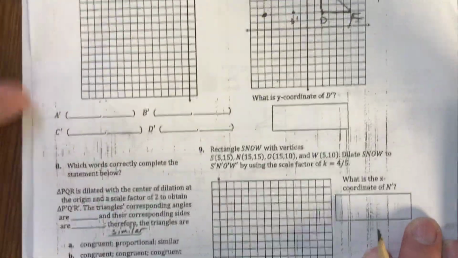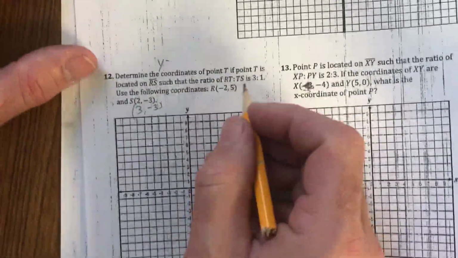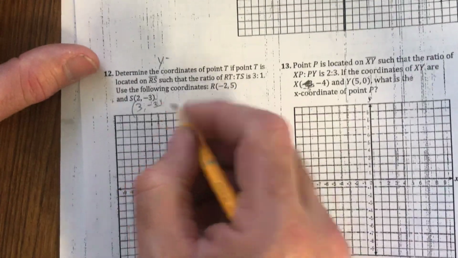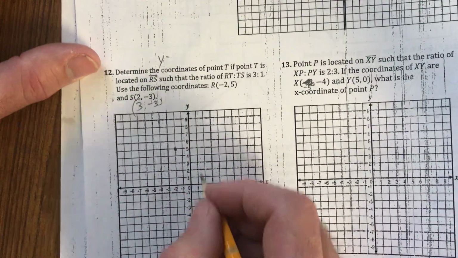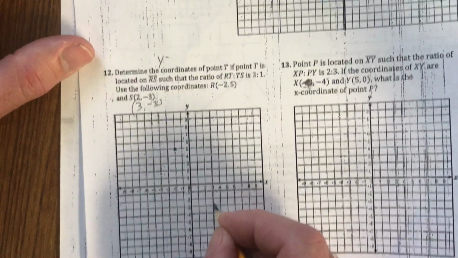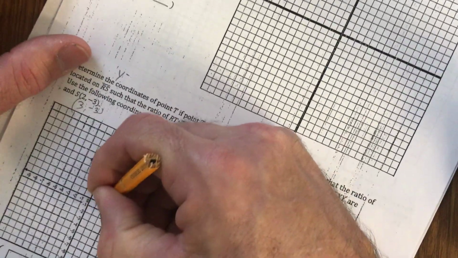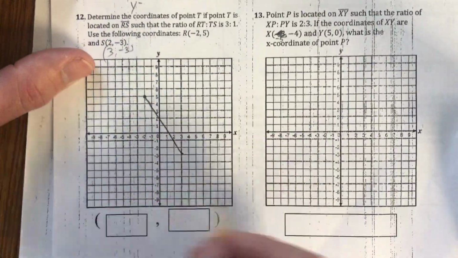So, all right, number 12. For 12, you just need to determine the y coordinate of point T. And it says it goes from -2, 5 to 2, 3. Let me change this, 3, -3. All right, since it's just a y coordinate, we're just worried about the vertical.